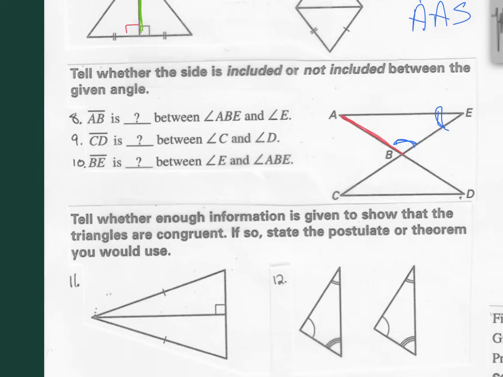Number 9 says CD. So CD is here. And is he between angle E, which again is up here, or I'm sorry, that's wrong. My bad. Not angle E. CD, is he between angle C and angle D? All right, is that segment in between C and D?